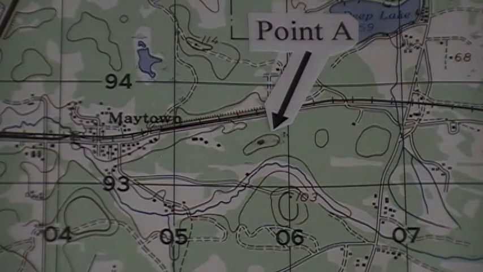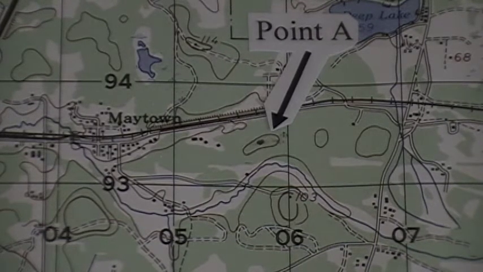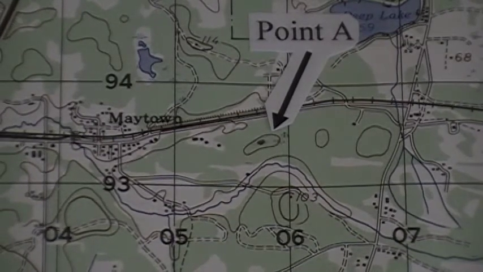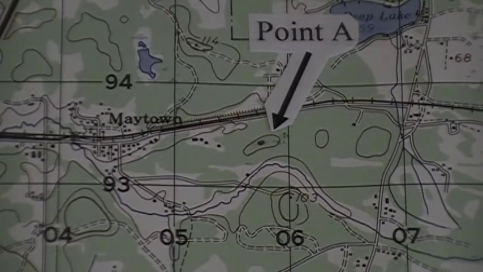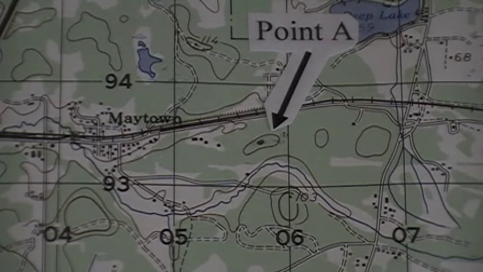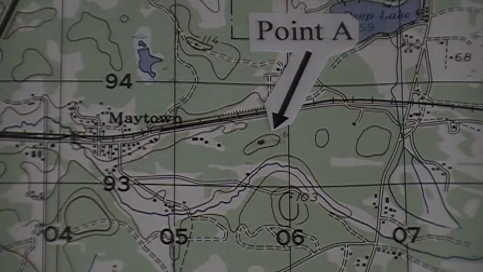A 4-digit grid coordinate will get you within 1,000 meters of your location. A 6-digit grid coordinate will get you within 100 meters of your location. And an 8-digit grid coordinate will get you within 10 meters of your location. Now we will move on to the 6-digit grid. To make your location more accurate, just add another number to the first half and another number to the other half, so your address has 6 numbers instead of 4.